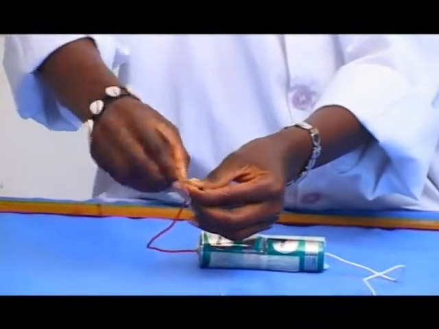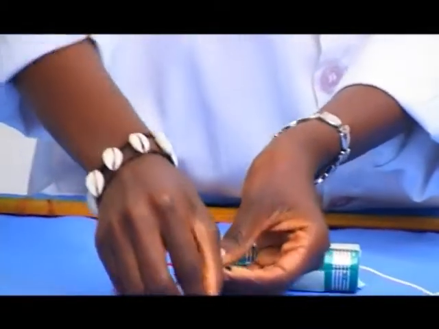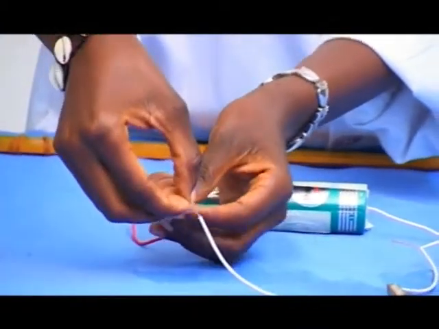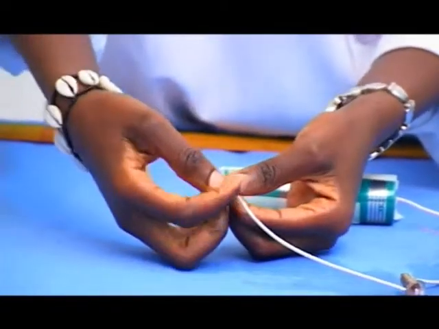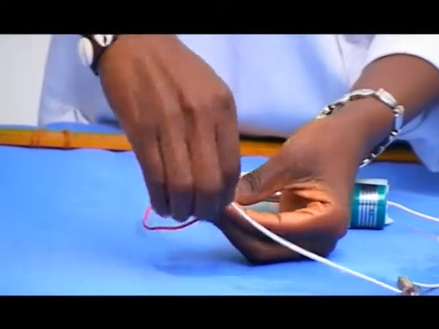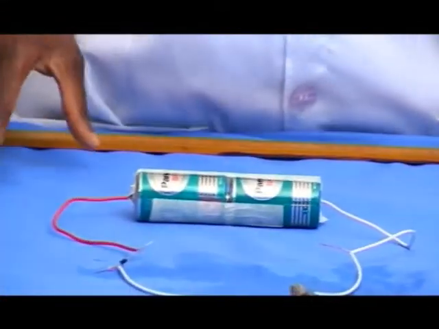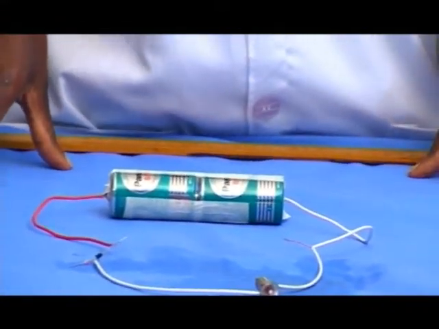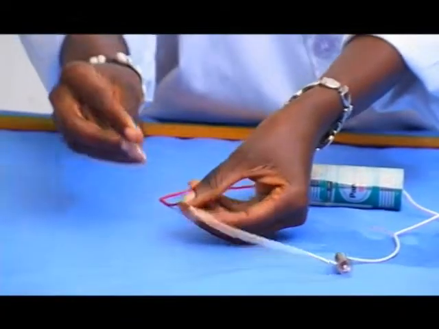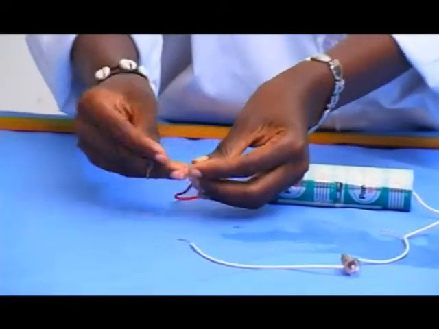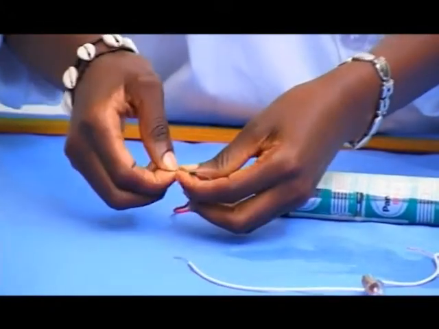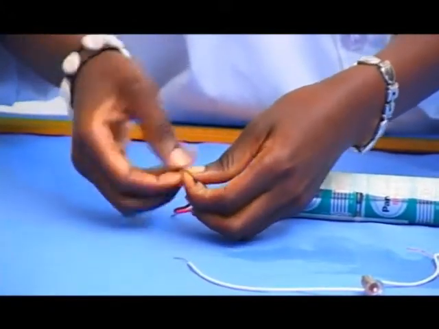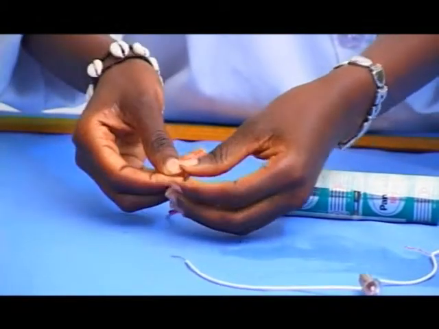Connect the P terminal of the diode to the negative pole of the dry cell and the N terminal to the positive pole. Then observe. After that, reverse the terminals of the diode and observe what will happen to the lamp.